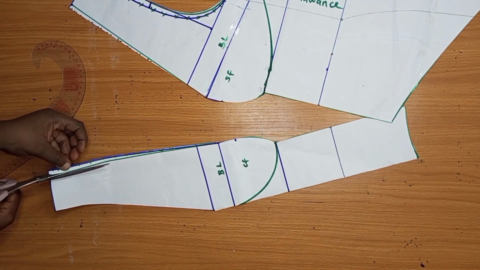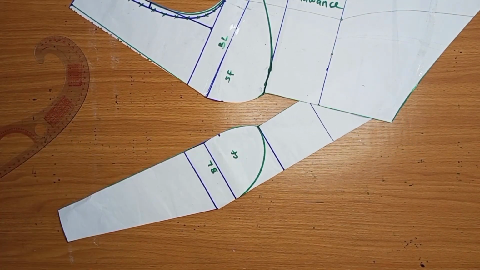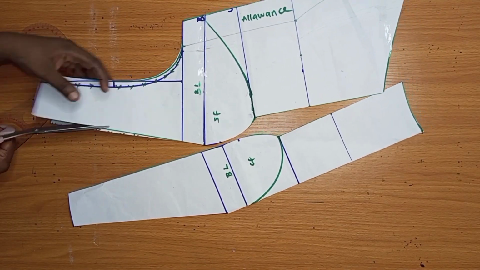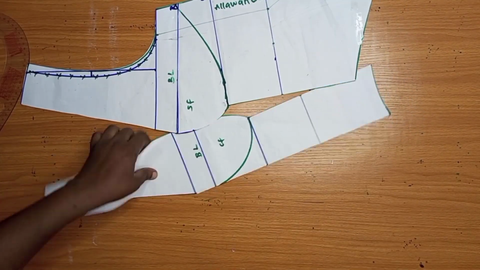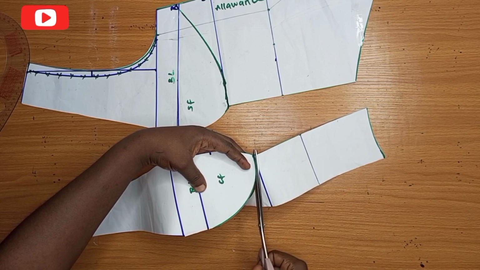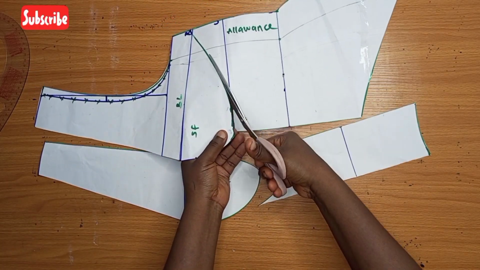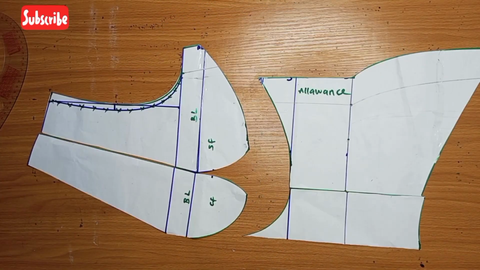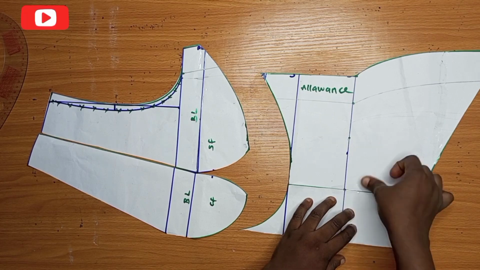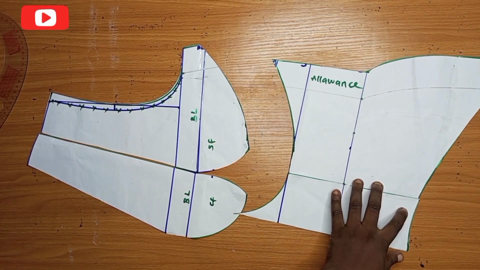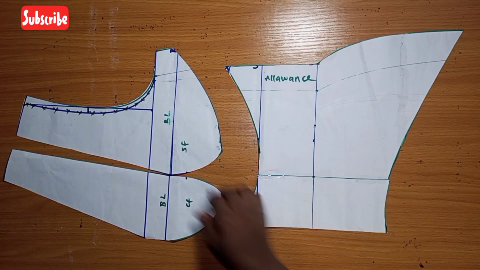Now after I'm done doing that, I'll just go ahead and cut out this part. I'm no longer going to need it. And then I'll go ahead to cut out this part here. And this is totally all for the front part. I'll go ahead to pin this down and then proceed to cut out the back part.